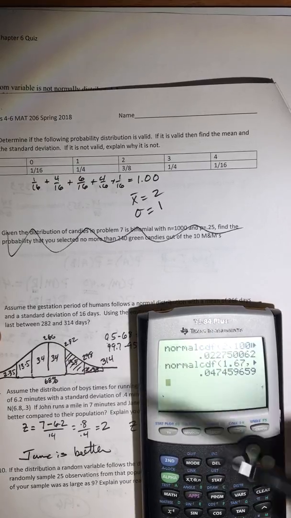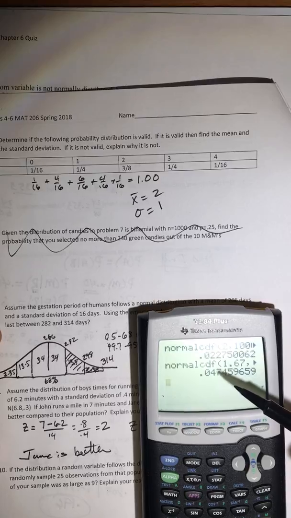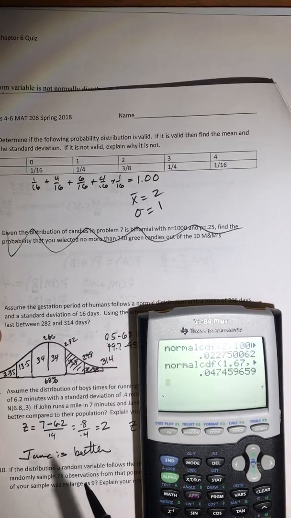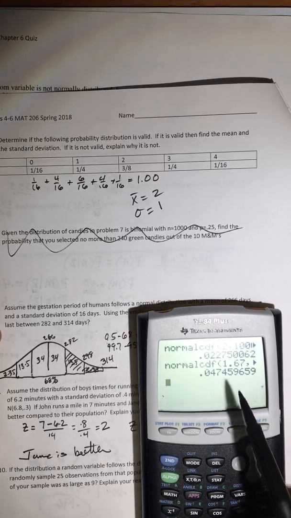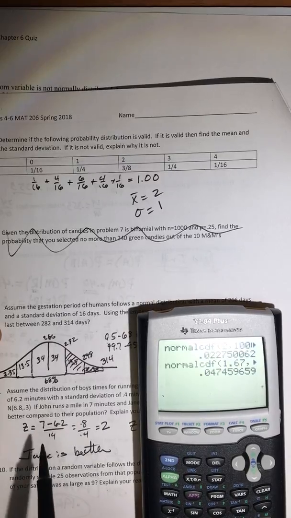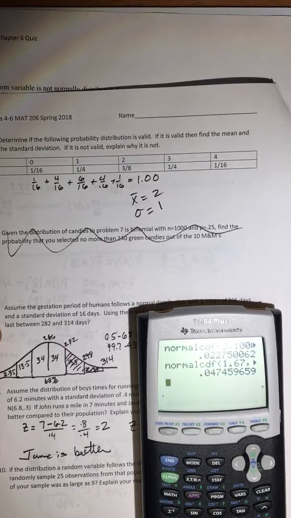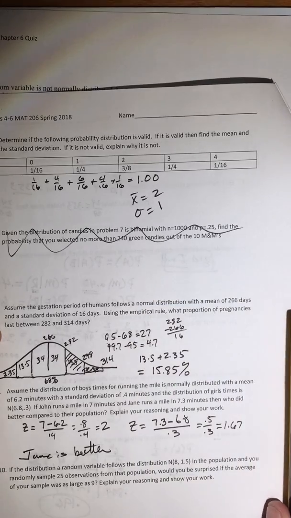And a lot of folks had this idea turned around. They said, oh, the z-score's high, therefore John's better because his z-score's higher. But you wouldn't want to have a high z-score for your running times. You would want to have a low z-score so that you're below average time, not above average.